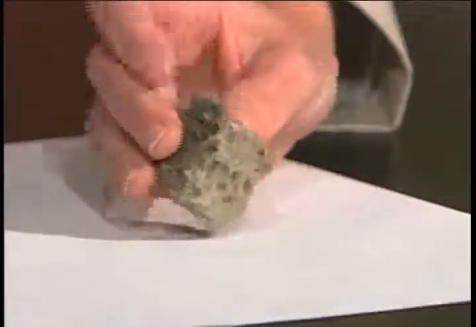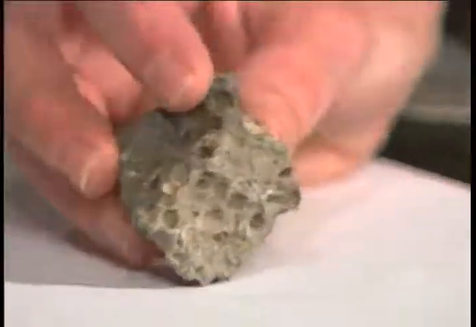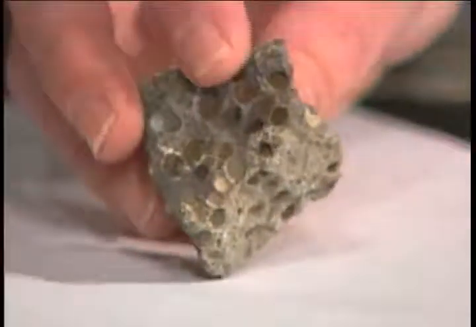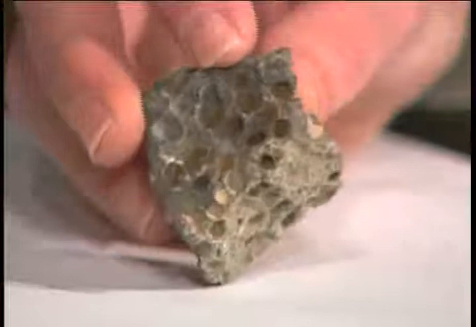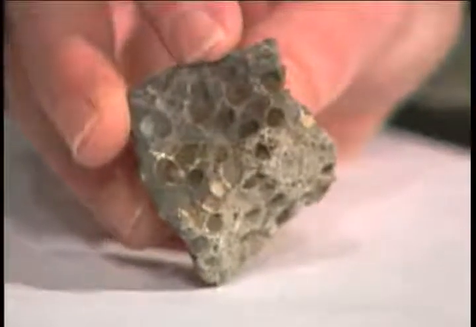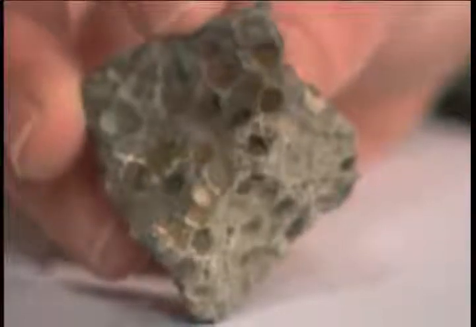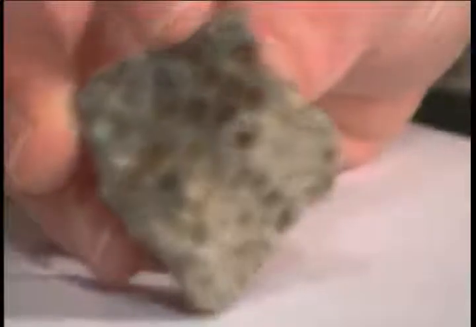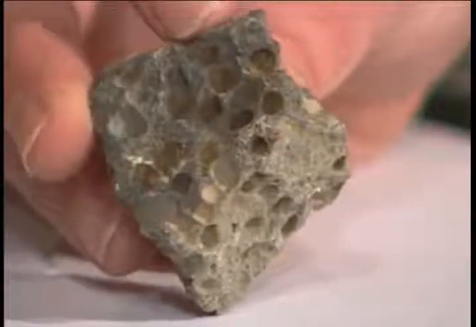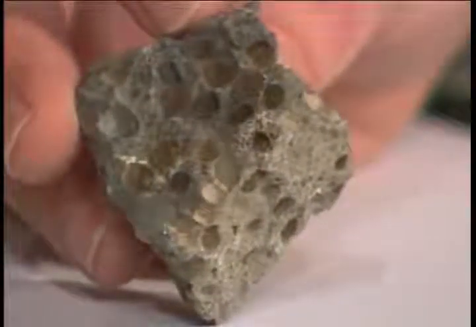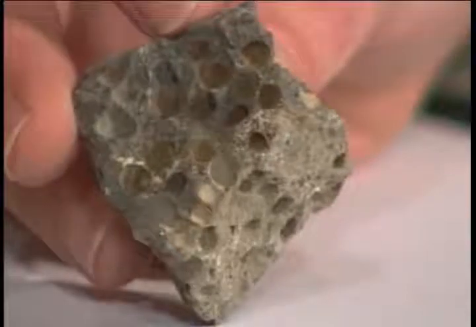This is a sample of basalt. It is the most common extrusive igneous rock. The holes were formed from escaping gases, so it also has a texture known as vesicular. Vesicular because of the escaping gases, leaving this bubbly texture. But you might be able to pick out a few crystals here, but it's difficult. This would be an aphanitic texture.